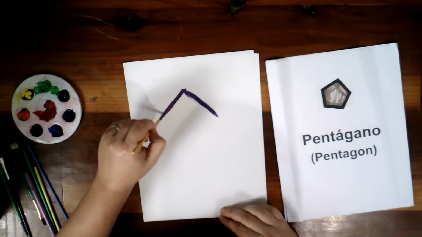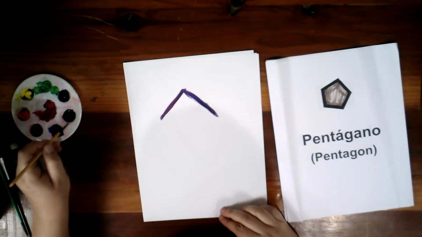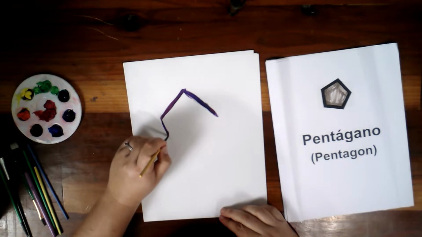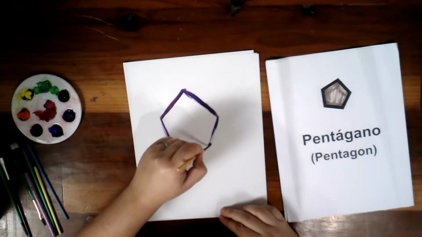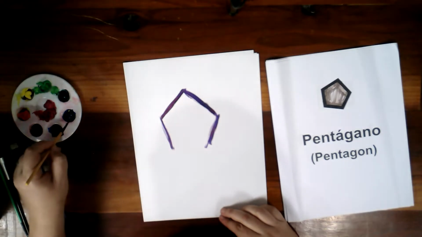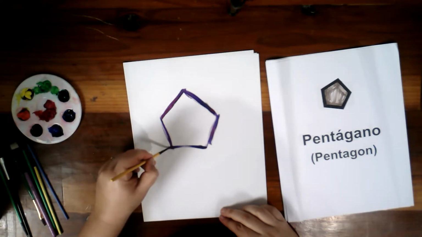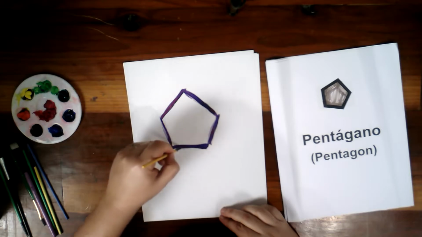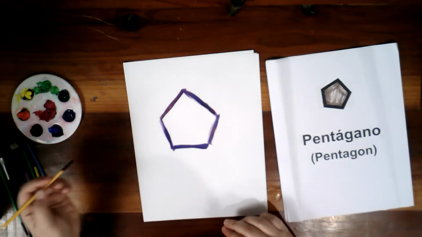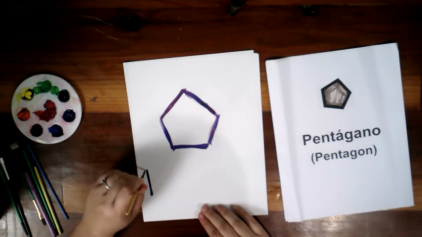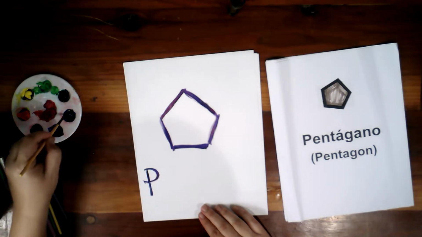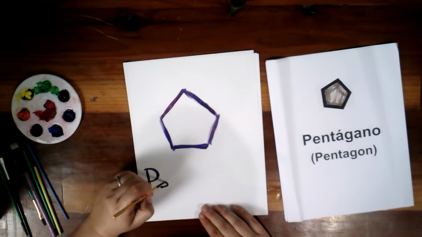Now our next shape is the pentágono. And pentágonos have 5 sides. So if we look here, there's 1, 2, 3, 4, 5. 5 sides. And we're using morado. Morado is, of course, purple.